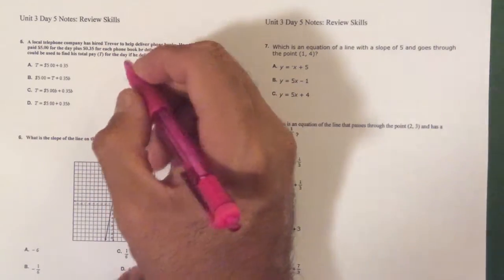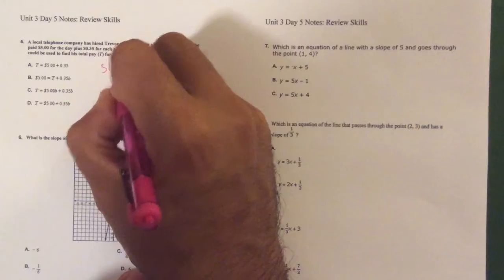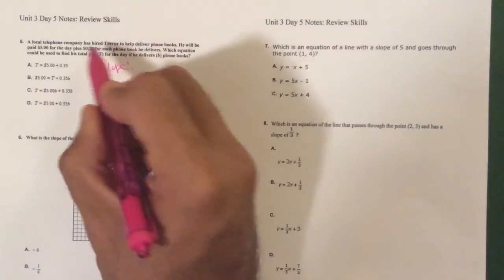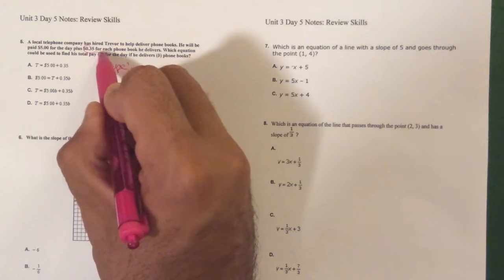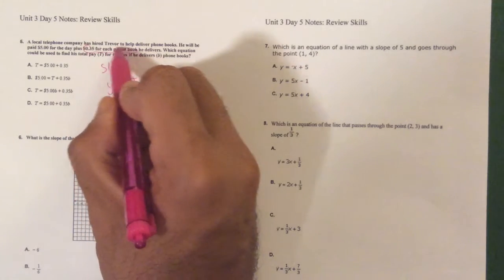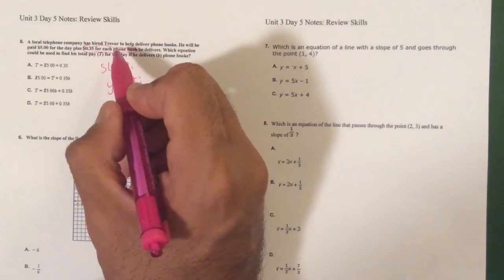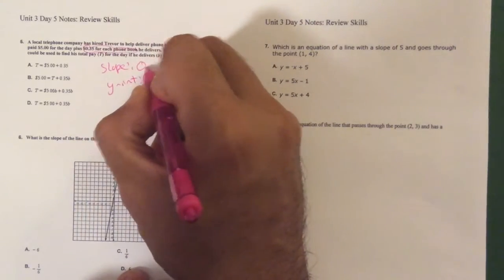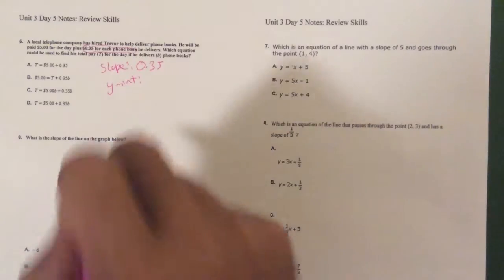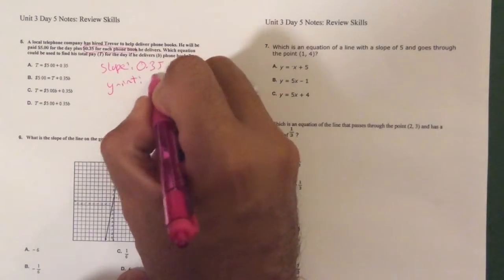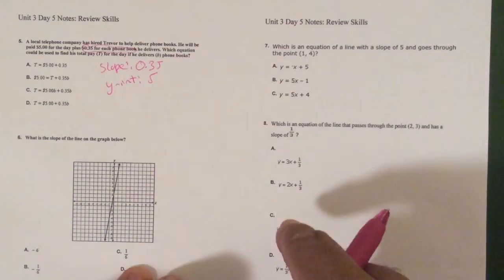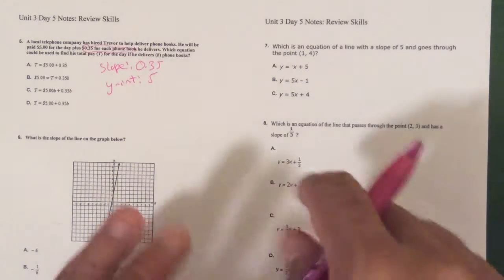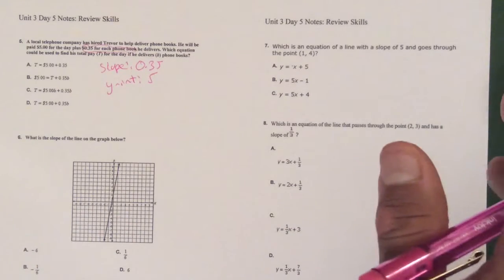Well, once again, we're writing an equation, so I need to identify the slope and the y-intercept. The slope will be 35 cents because it has the words each phone book. And remember, your keywords are per, every, each. So because it says each book, that will be 0.35 for the slope. Now the y-intercept is $5 because before he even delivers his first book, he's going to get paid $5 for the day's work automatically. Okay?